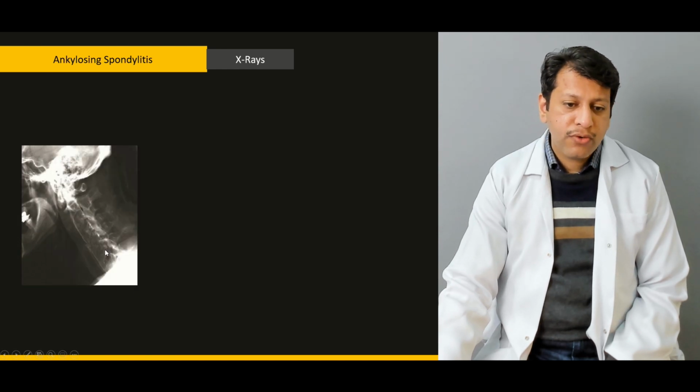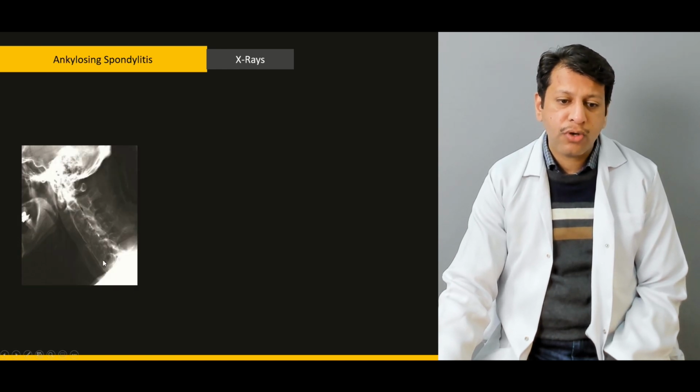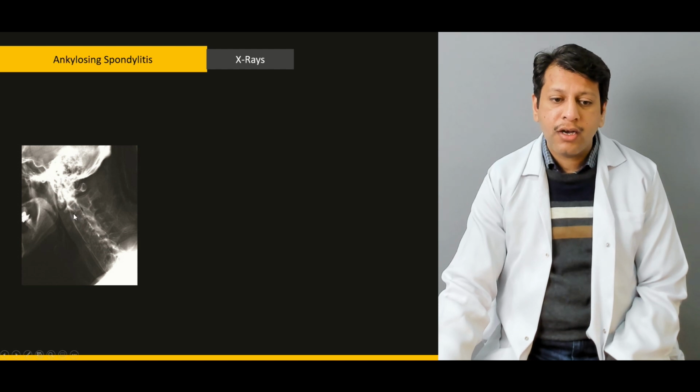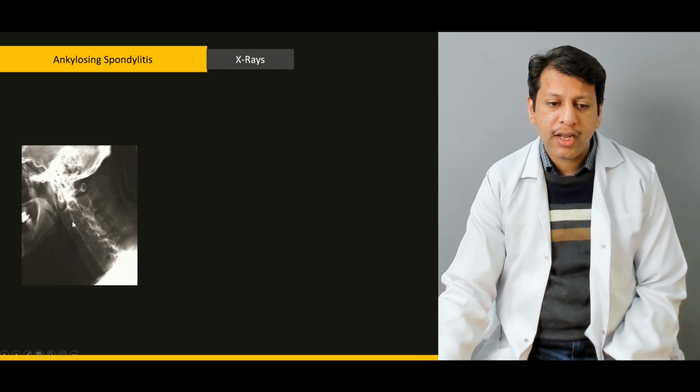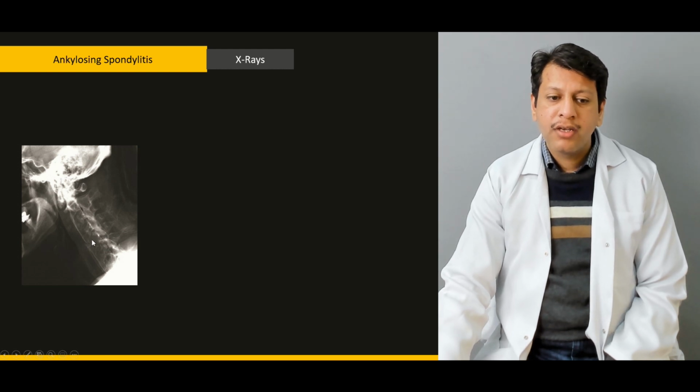Further continuing, if you see over here, this spine is not showing that sort of change. If you can appreciate it, there is not a lot of calcification, but can you appreciate there is slight hyperostosis over here along with the fracture of the cervical spine.